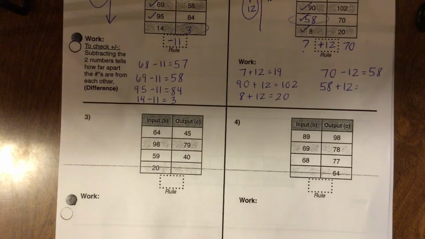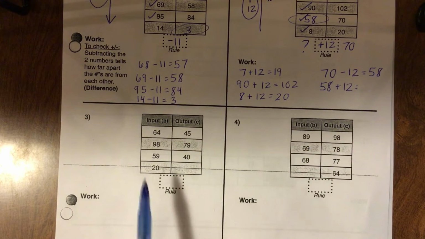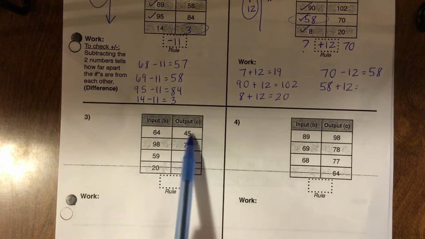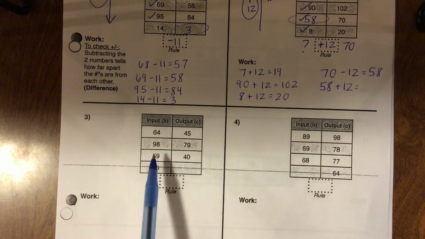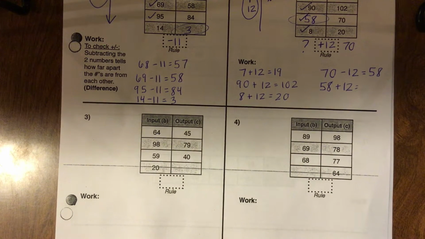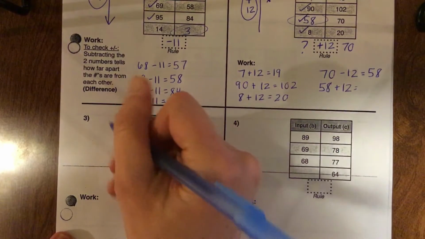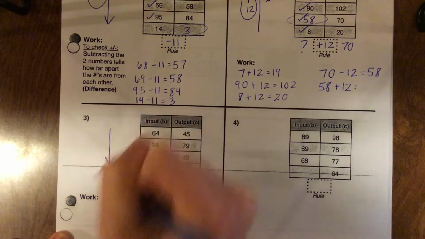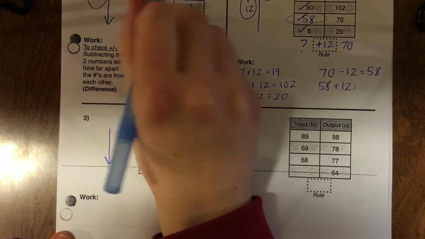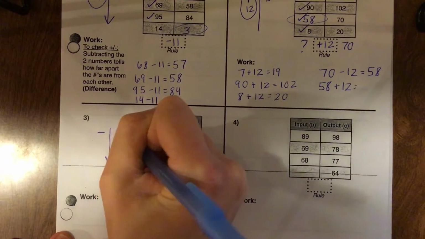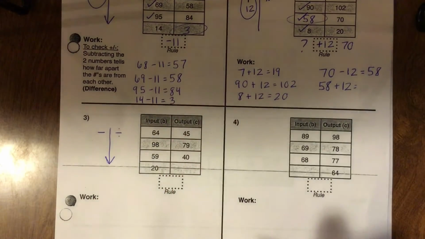First question I asked, from input to output, are the numbers going up or down? 64 to 45, 98 to 79, 59 to 40. It's going down. I'm yelling timber. You better move. You better dance. Draw your arrow going down. If it's going down, it means subtraction or division.